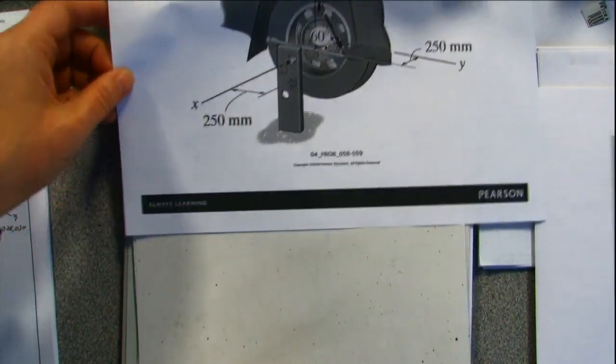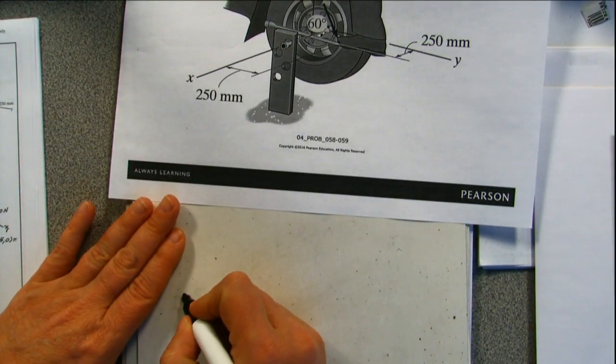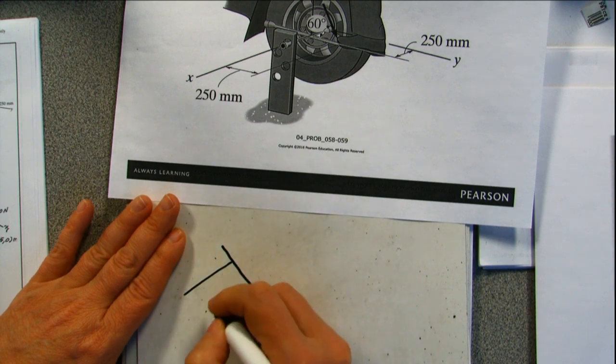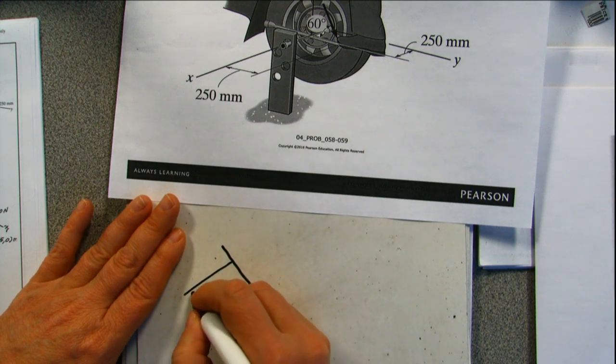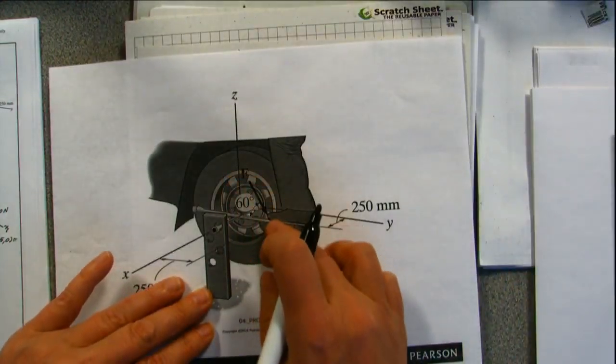Okay, so if I want to redraw this picture so I know what's happening, there's my RAB. I have a force, and you see the force that's being applied.